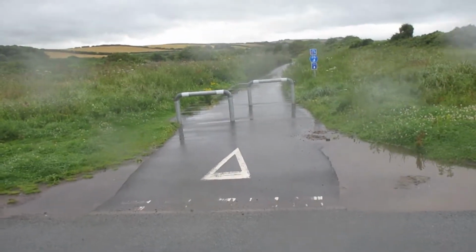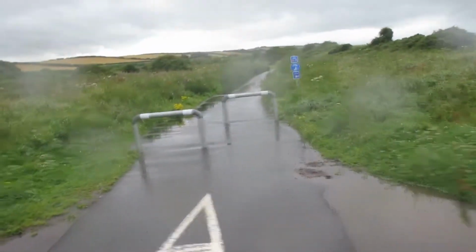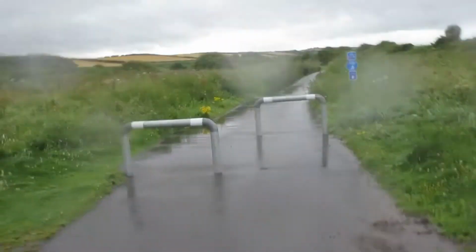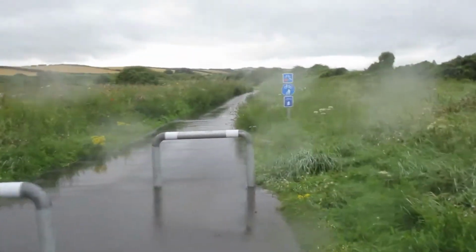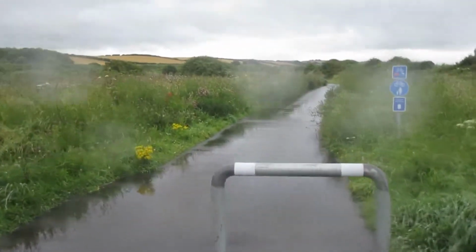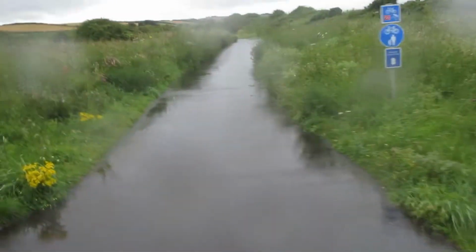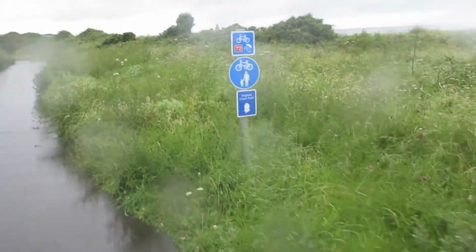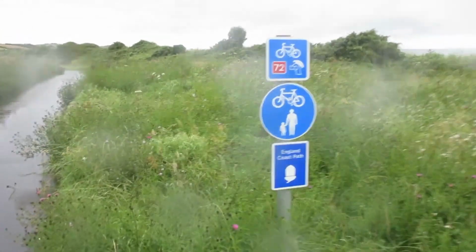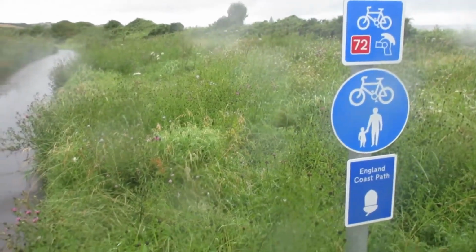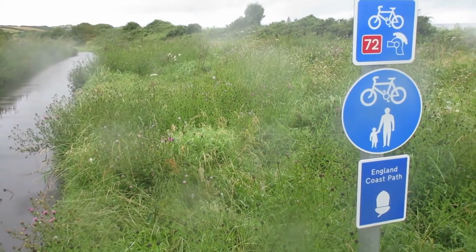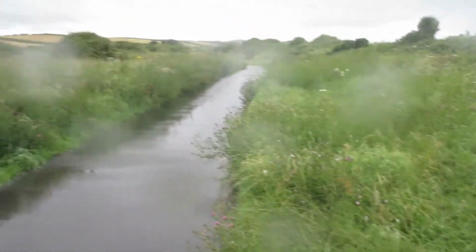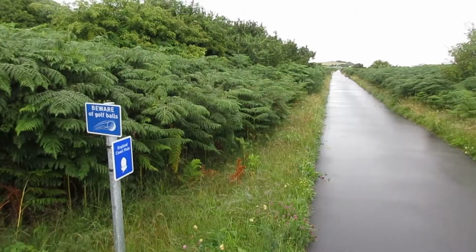So we're crossing this road and continue along the cycleway route 72, which is designated England Coast Path as well. So that's good enough. If it's labelled that, then whether or not it's a diversion route I don't know, but it's labelled England Coast Path, so that's where we're going.